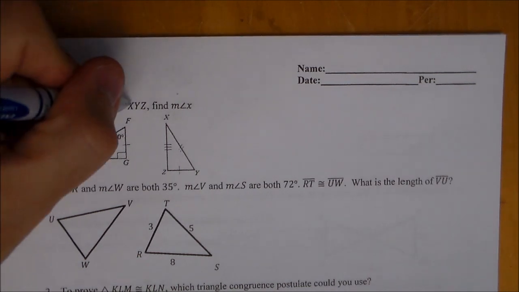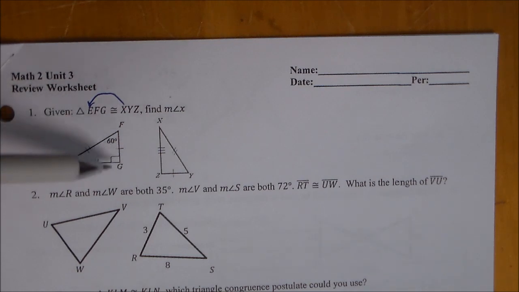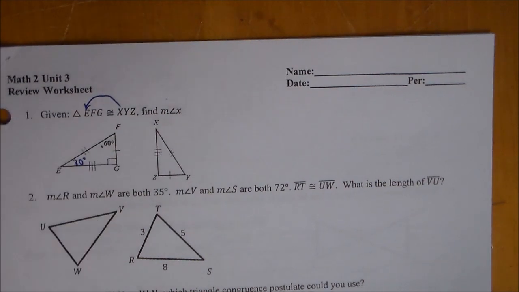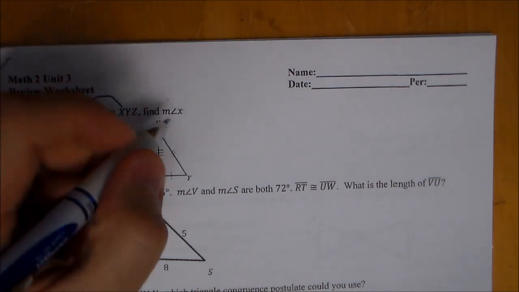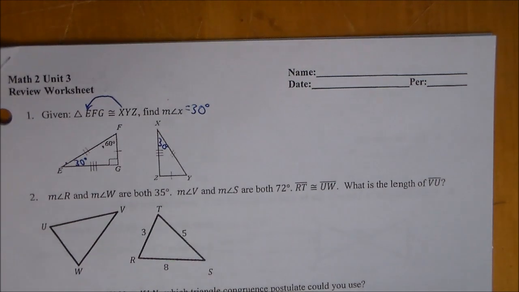Now what we notice from the names of the two triangles is that E and X are corresponding, so they're going to have the same measurement. So when we come over to this triangle, EFG, F being 60 degrees and G being 90 degrees, we get that angle E is 30 degrees because they have to add up to 180. Because of that, we can then say that angle X is 30 degrees, and that is our answer.